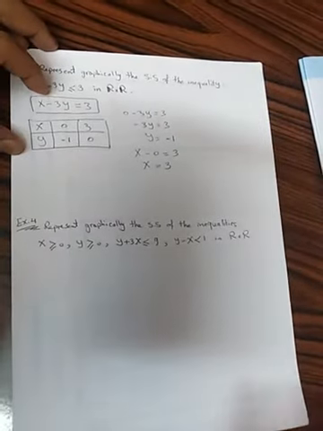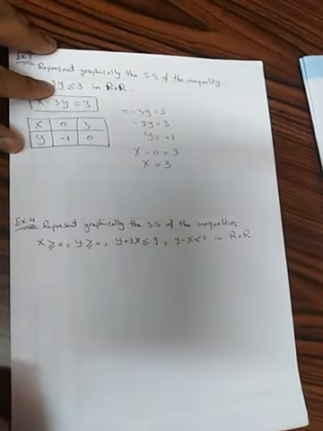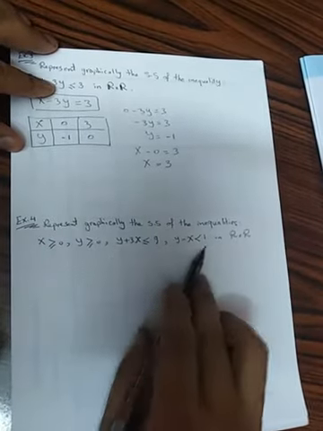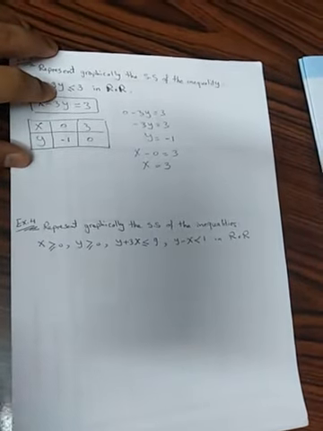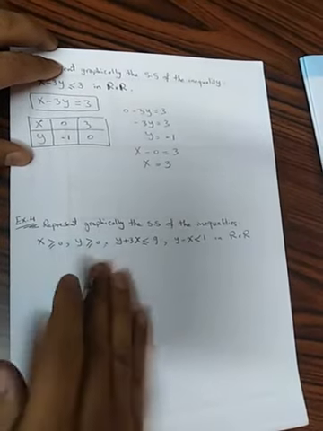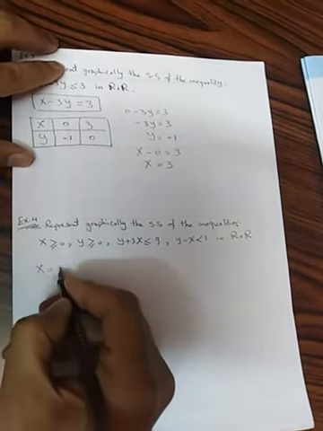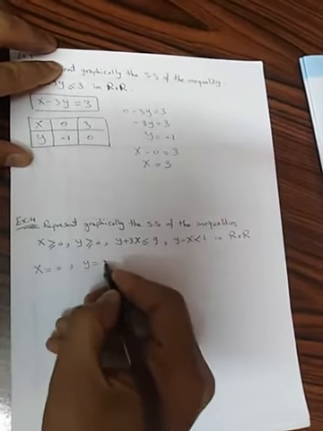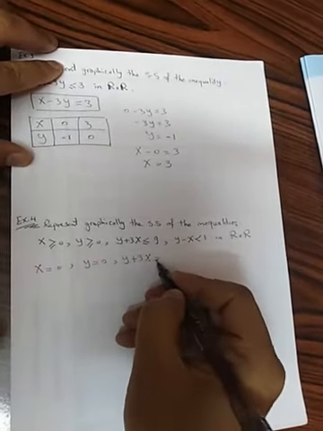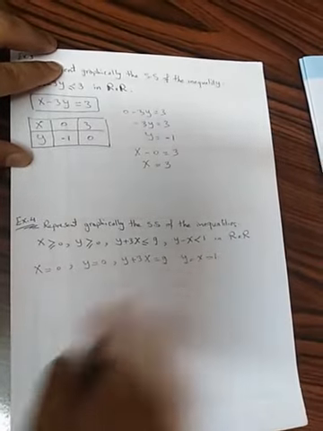Example 4, represent graphically also the solution set of the inequalities. We have here 4 inequalities. Okay, the first step, we should convert each inequality into an equation: x equals 0, y equals 0, y plus 3x equals 9, y minus x equals 1.